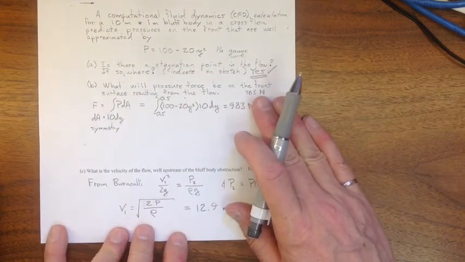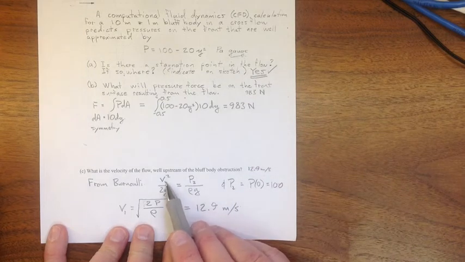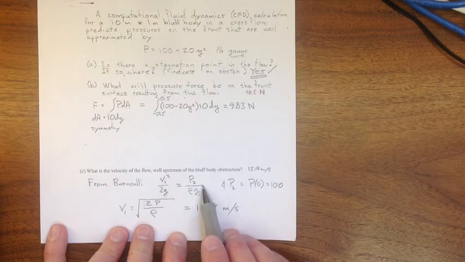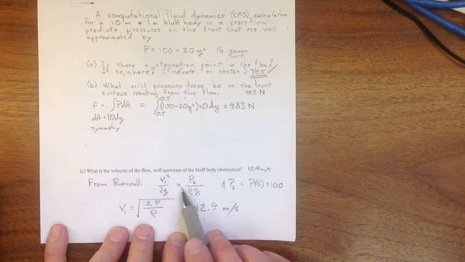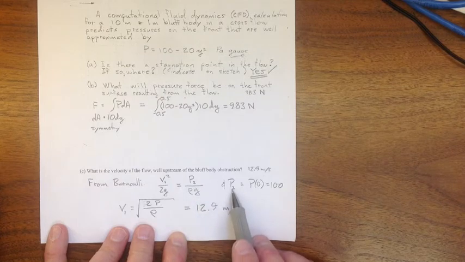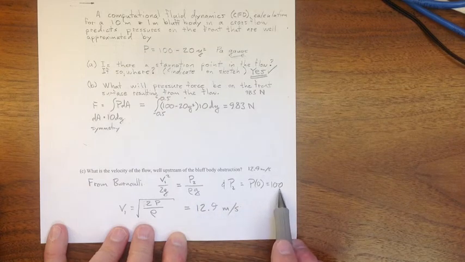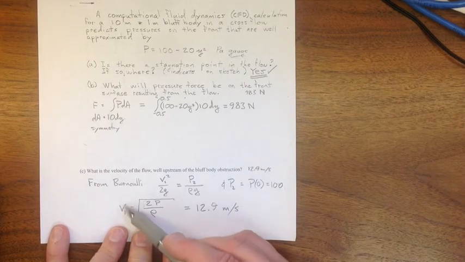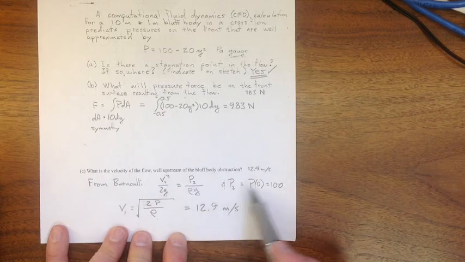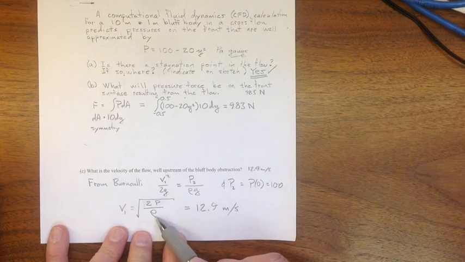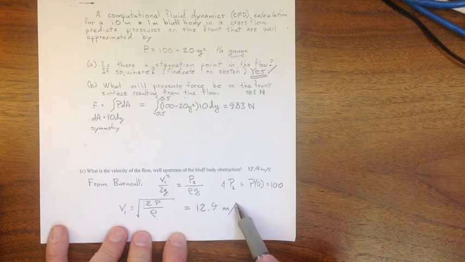So from Bernoulli, with all the other terms crossed out, we're converting kinetic energy at location 1, the upstream location, into potential energy of pressure at the stagnation point. And it's a complete conversion. So if we take V1 squared over 2g equal to P2 over rho g, and we know that P2 is equal to P at y equals 0, which is just 100 pascals, then we can rearrange this equation this way, plug in the numbers that we've got, remembering to use 1.2 for the density, not 1,000, and get 12.9 meters per second.